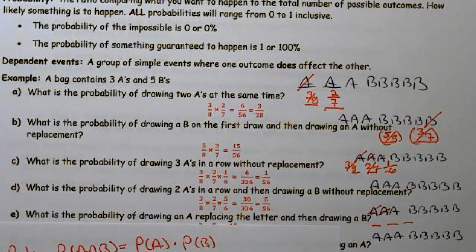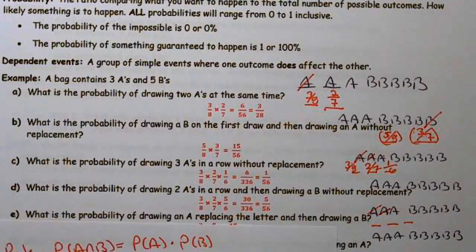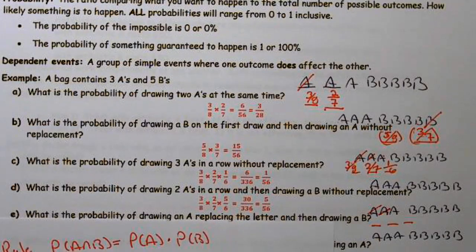All right, our next question. What is the probability of drawing an A, replacing the letter, and then drawing a B? So we have 3 out of 8. We replaced it, and now we have 5 out of 8.